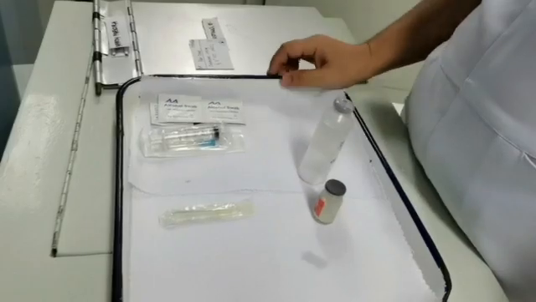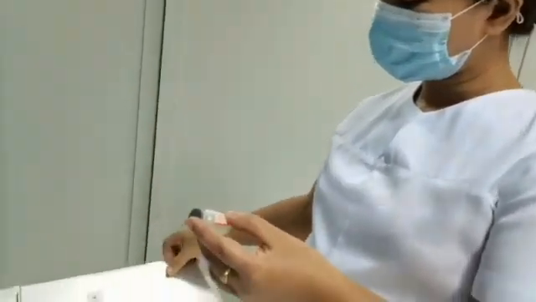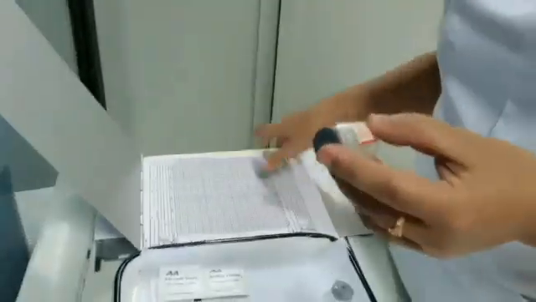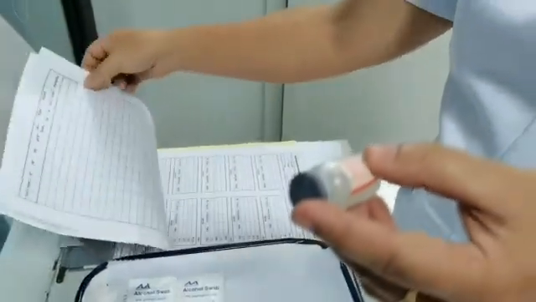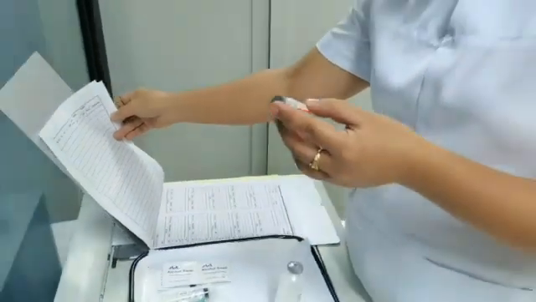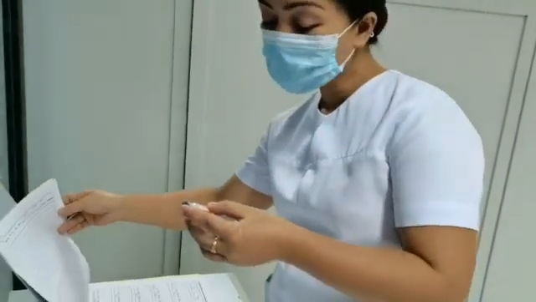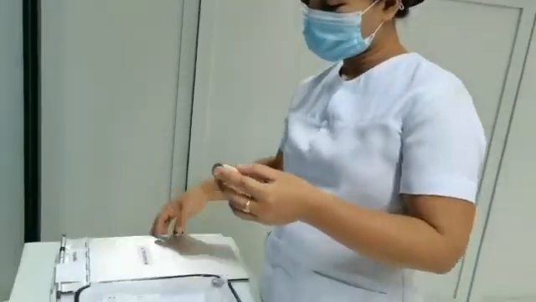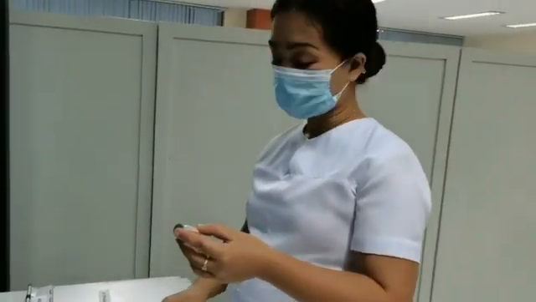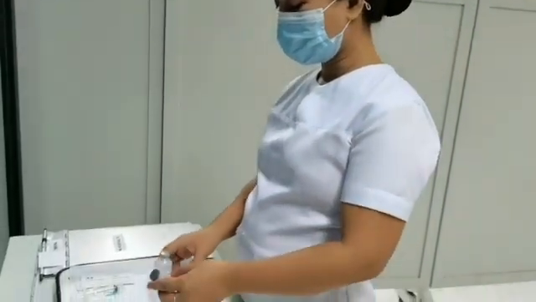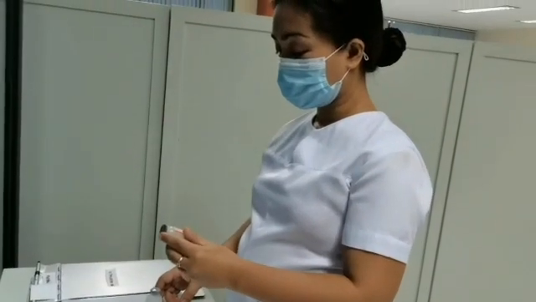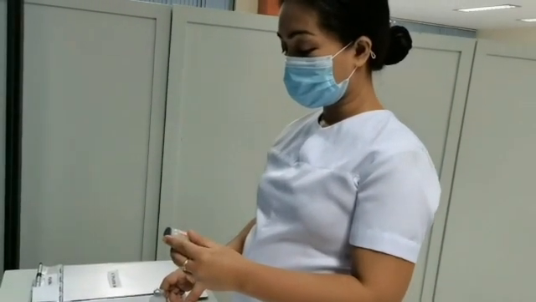Check label of medication vial with medication record or electronic medication record using 5 rights of drug administration. Perform dosage calculations if vial contains more medication than client requires.